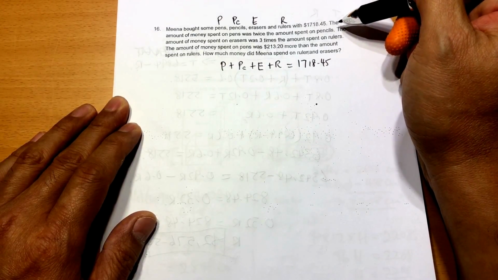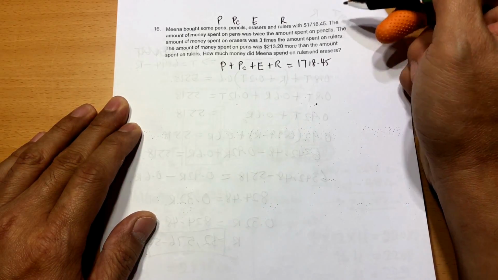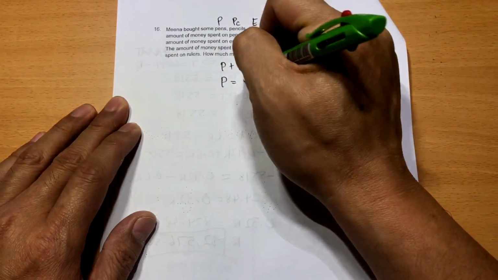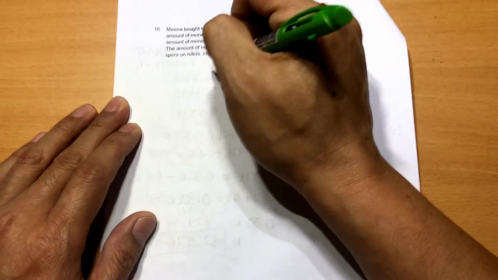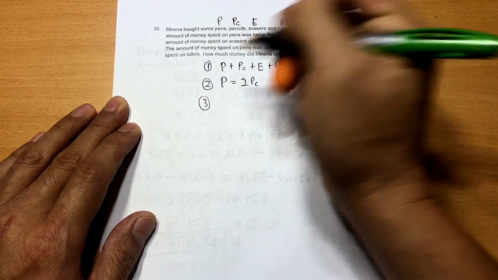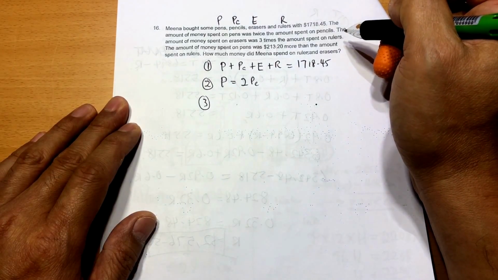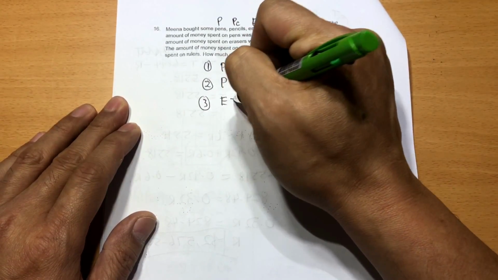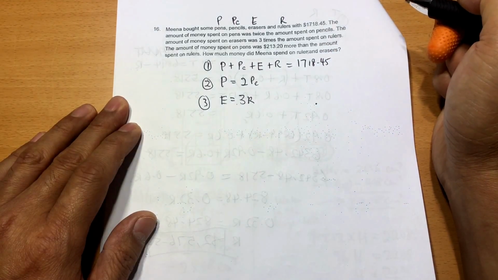All right, now let's look at the second statement. The amount of money spent on pens is twice the amount spent on pencils. Okay, so let's write this down here as well. Pens is twice what's spent on pencils. That's the second statement. Let's have a look at the third statement. The amount of money spent on erasers is 3 times the amount spent on rulers. So erasers is 3 times the money spent on rulers.